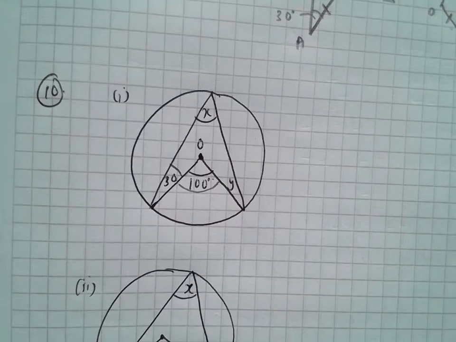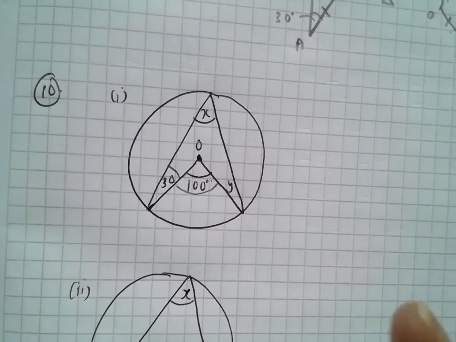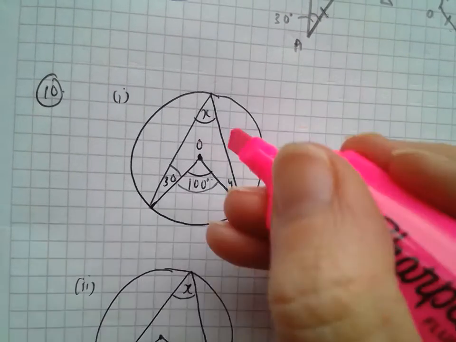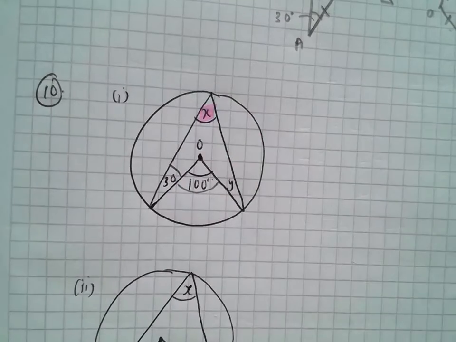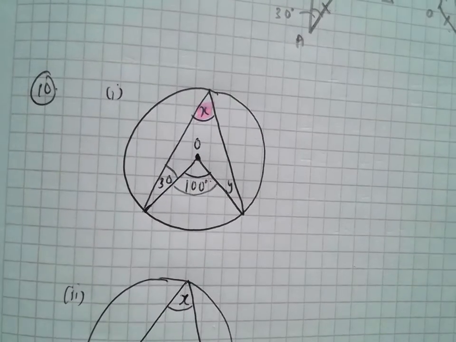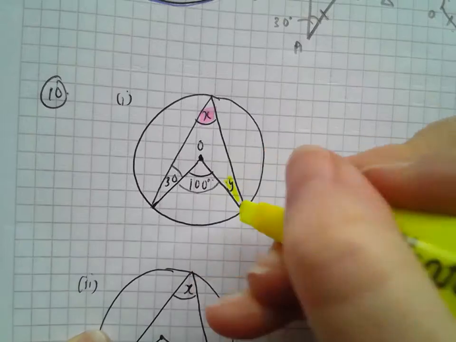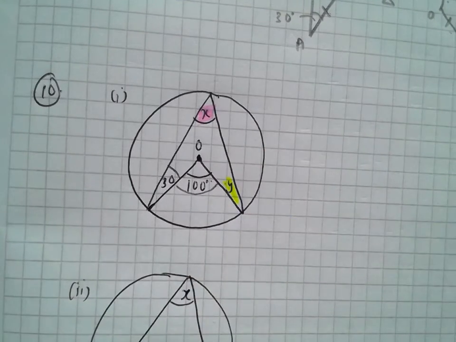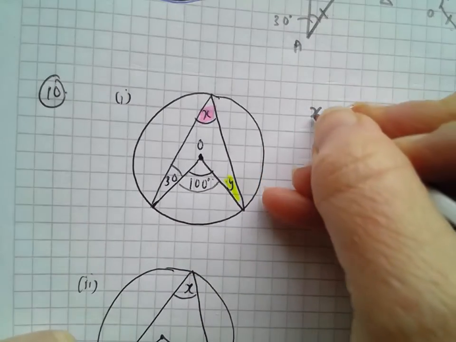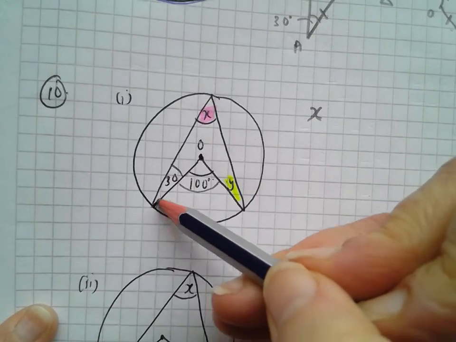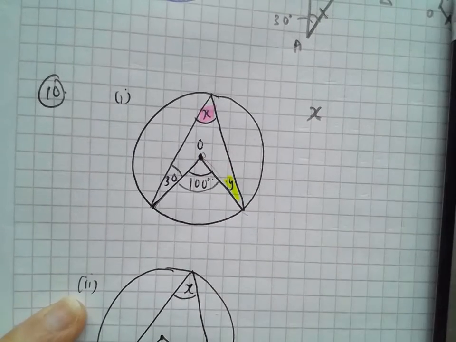Thanks for that. And what have we been asked to find? We've been asked here to find x and y. So here's x and here's y. These are the angles we've been asked to find. So angle x. The first thing to say again is this is an angle and it's on this arc.